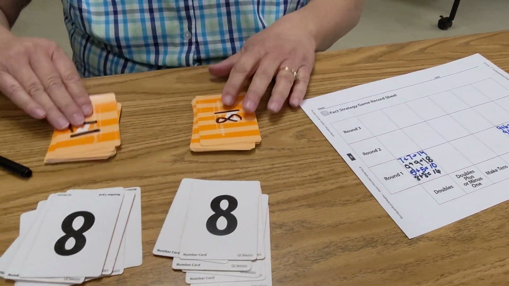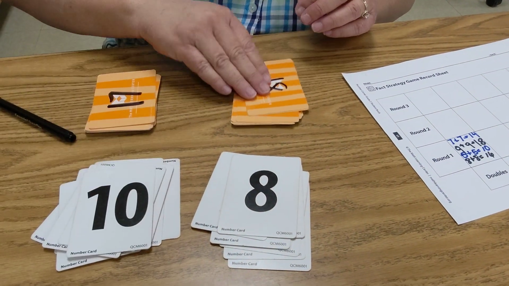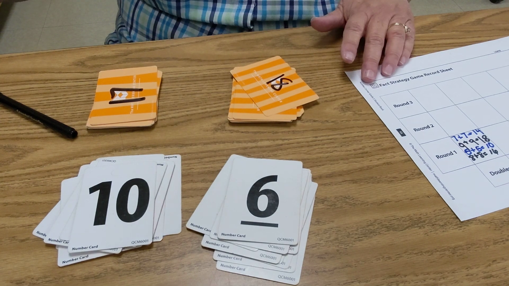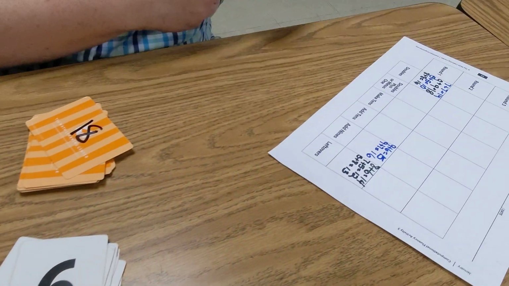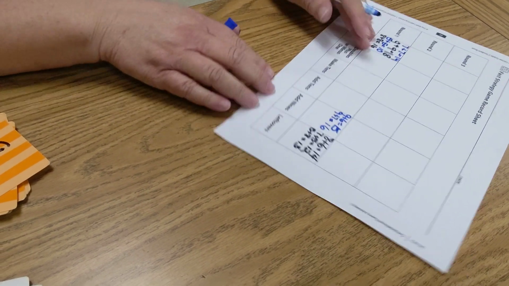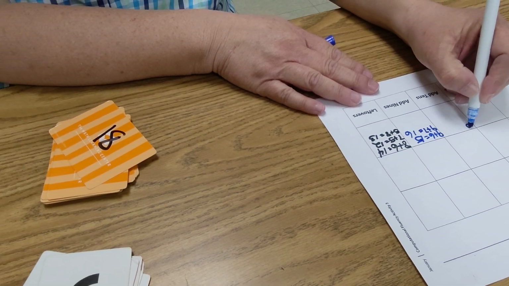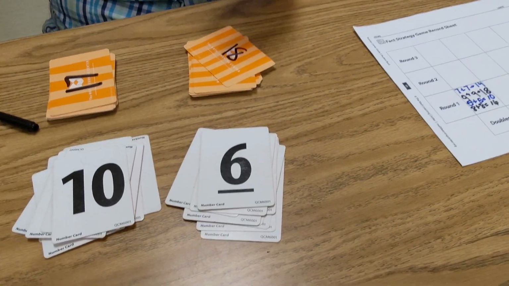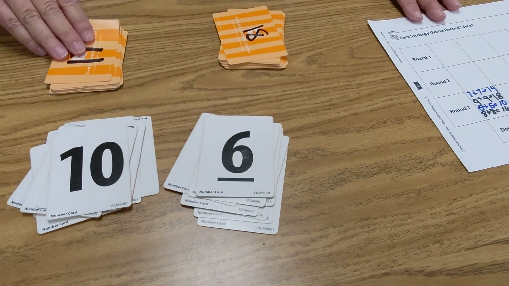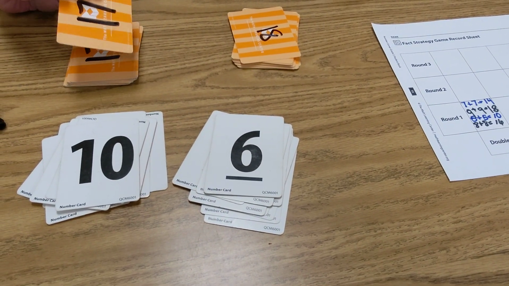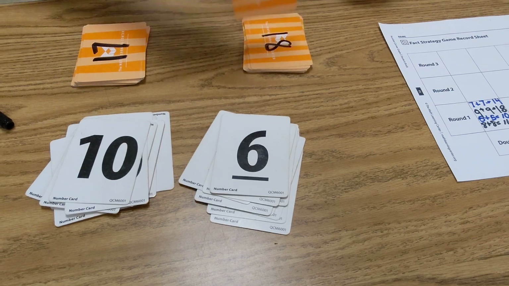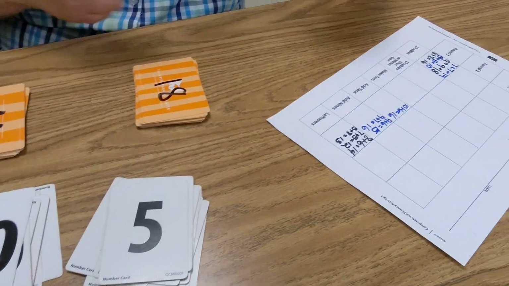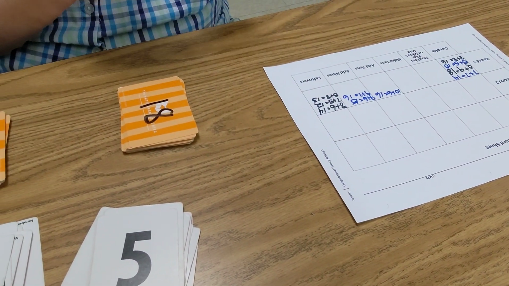Okay, your turn. Ooh, 10 and 6. 16. We're going to make it the add 10s. So 10 plus 6. And you guys have these decks of cards at home, so you can play this game. Okay, so it's my turn. A 10 and a 5. I get to add a piece.